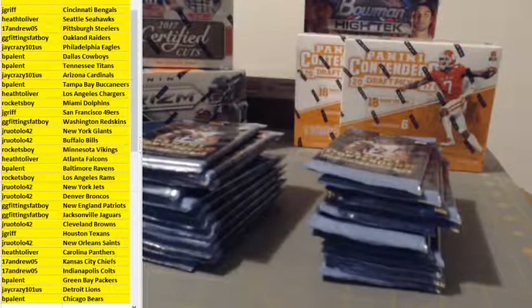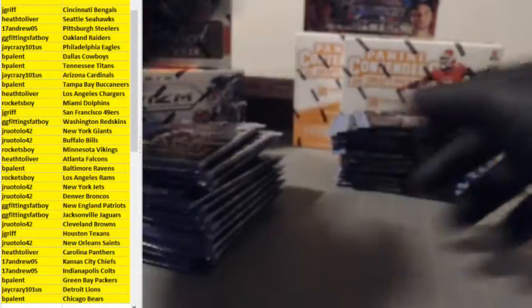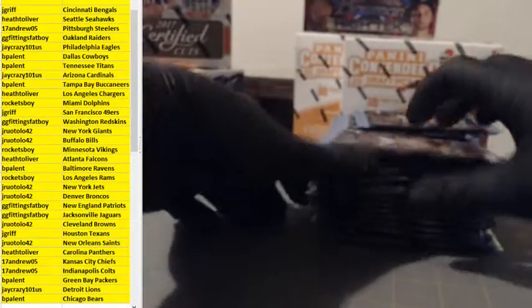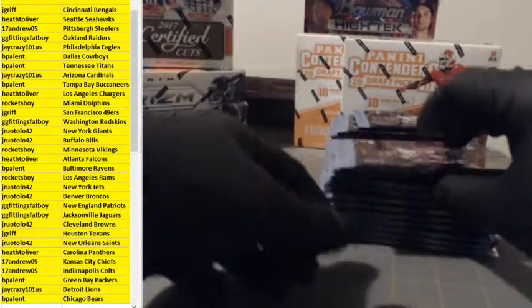Lots of packs. Alright. We'll go through these pretty quickly so we don't linger too long on this stuff, because a lot of this is going to be base cards. So I'll breeze through the base kind of quickly and slow down if we see something interesting.